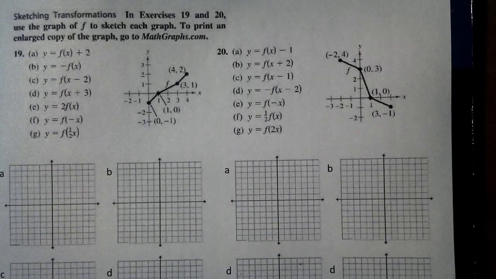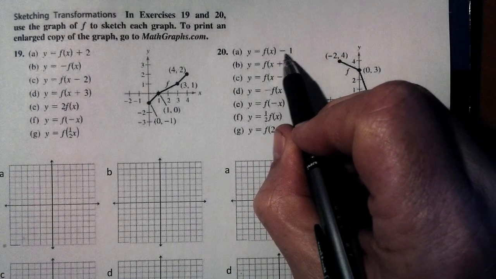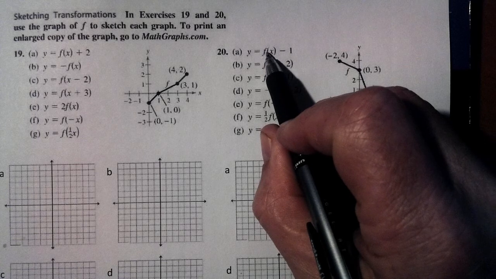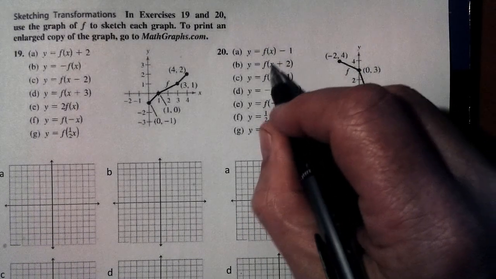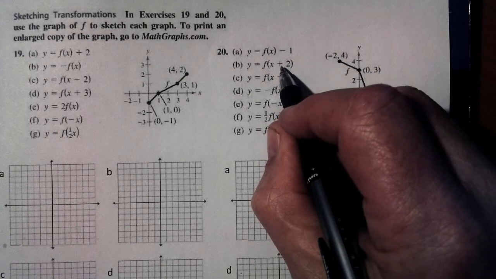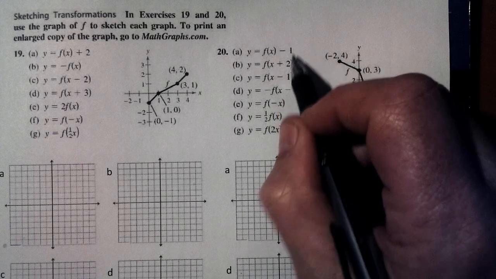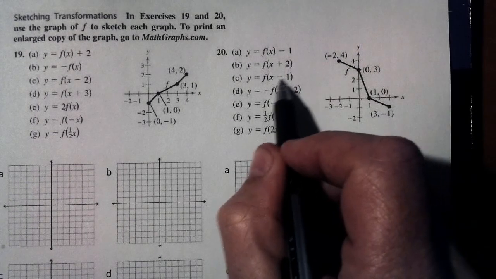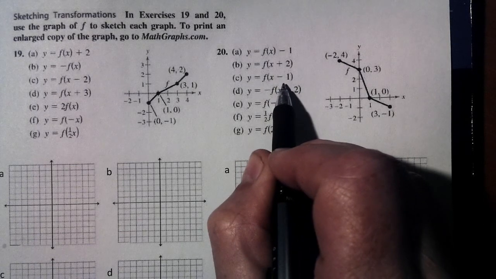So on the note page, we talked about pre-function and post-function. This -1 is a post-function. It happens after we find f of x. This +2 is a pre-function. Therefore, it's going to affect our right-left. It's going to affect our time. This -1 is going to affect our height. Pre-function, it changes x, it changes time. This is going to be a right or left.